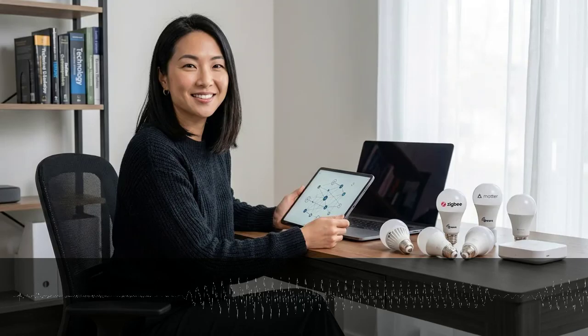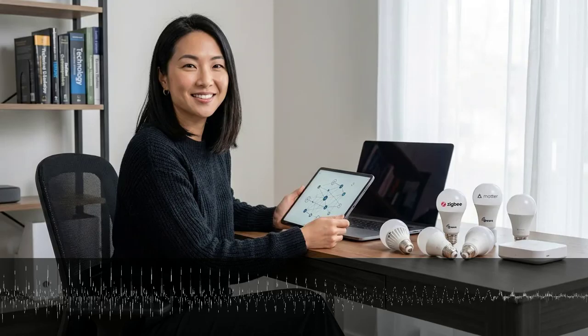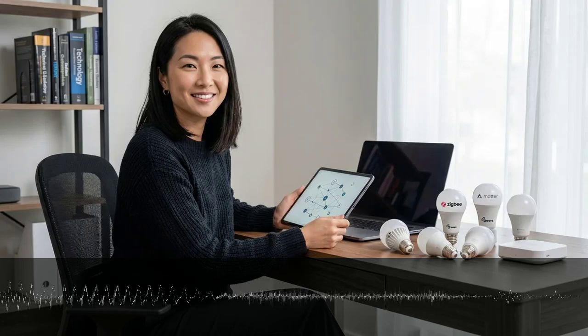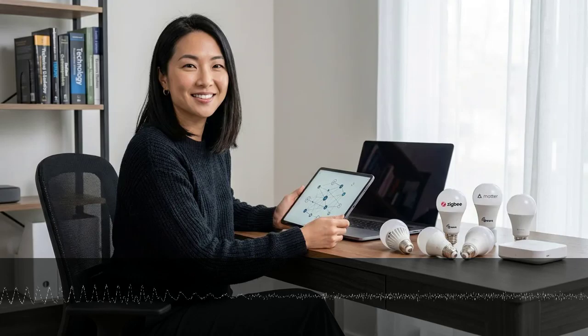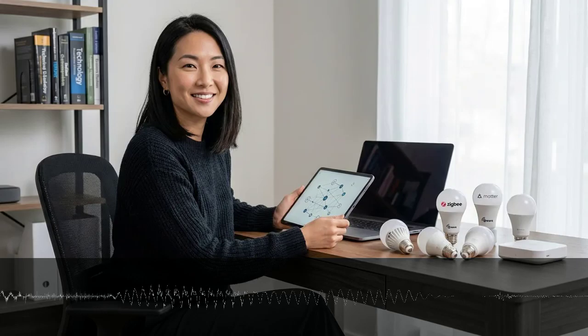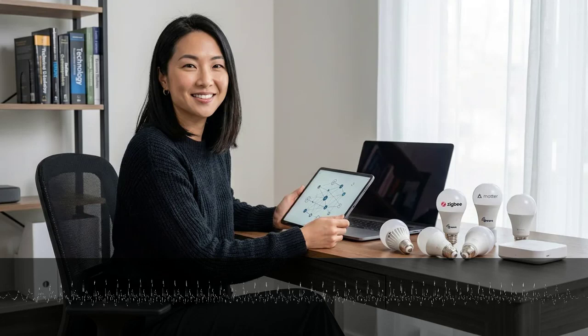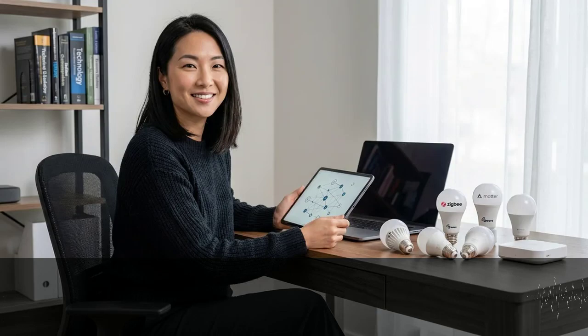The protocol's support for tens of thousands of nodes, in theory, and self-healing mesh make it ideal for expansive installations. You'll need a Zigbee hub or controller. Options include the Amazon Echo 4th generation or newer with built-in Zigbee hub, Samsung SmartThings hub, Habitat Elevation, or Home Assistant with a Zigbee coordinator dongle.